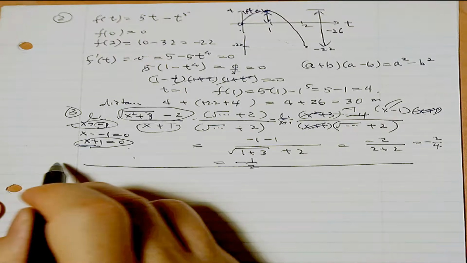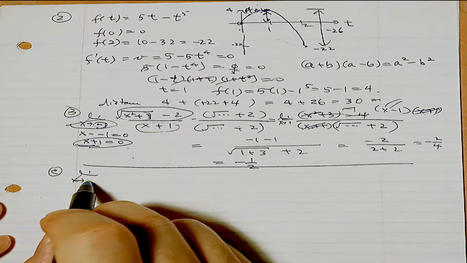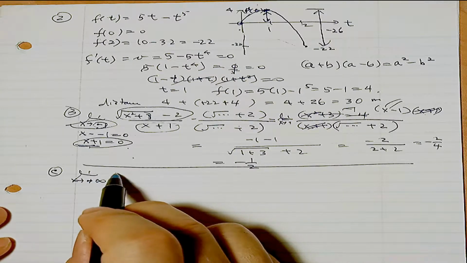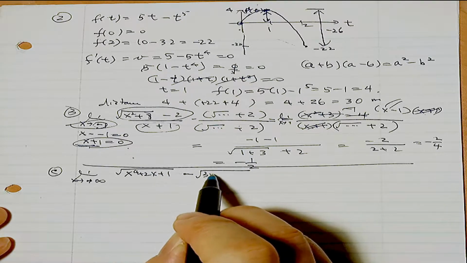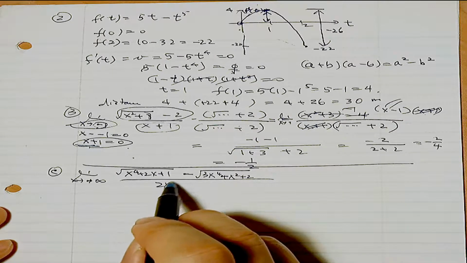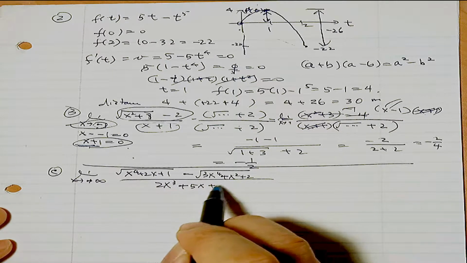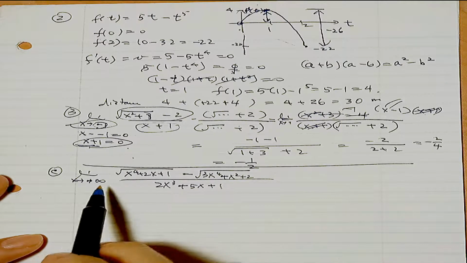Okay, let's try number C. They say compute the limit as x goes to positive infinity of root of x to the 4th plus 2x plus 1, minus root of 3x to the 4th plus x squared plus 2, all divided by 2x cubed plus 5x plus 1.